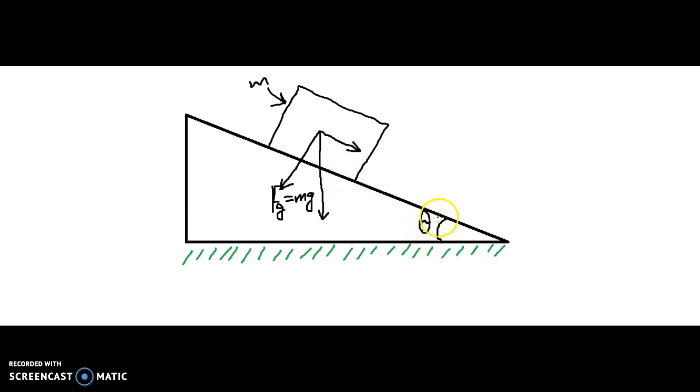We'll have to find the magnitude of the angles. Let's assume this is a right triangle, so this angle should be equal to 90 degrees, correct? In a triangle, the sum of all angles has to be equal to 180 degrees. Therefore, this angle would be equal to 90 minus theta.